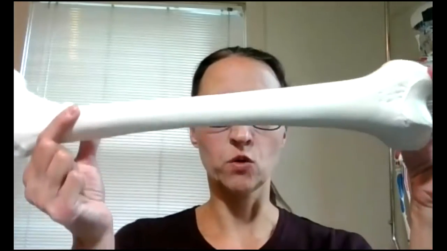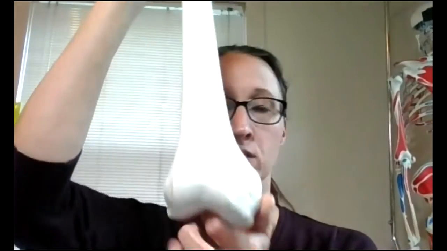Okay, so welcome to the next module, which is a continuation of the previous module. So we are going to continue thigh muscles. We're going to be going over the quadriceps, hamstrings, a muscle called tensor fascia lata, and sartorius. Before we get started with this unit, make sure that you review your bony landmarks for the femur.